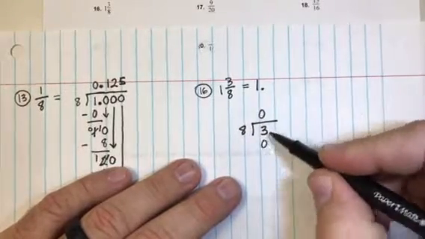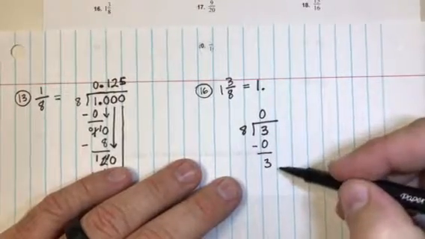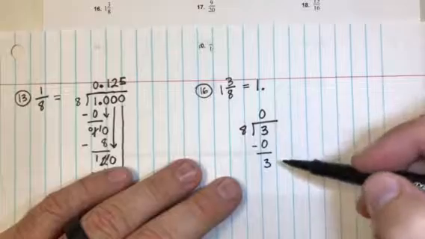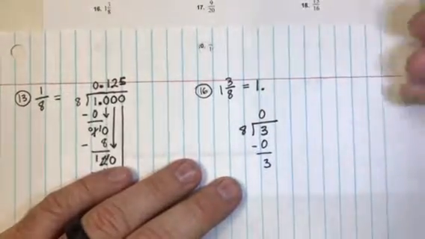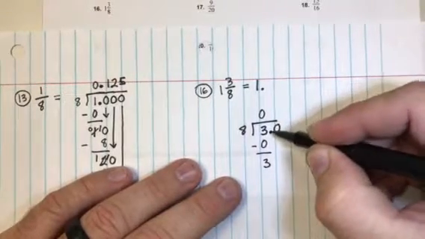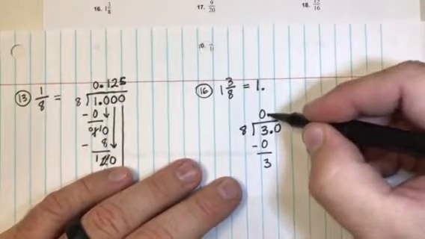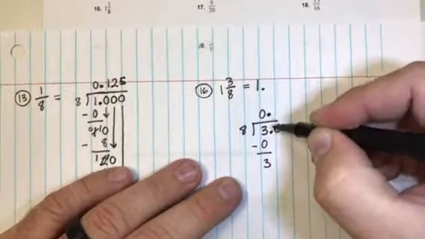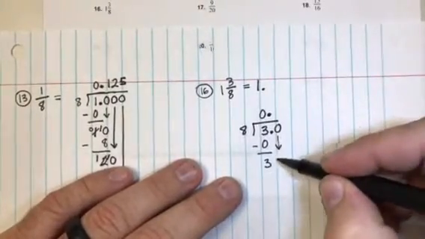0 times 8 is 0. We subtract, and then we go to bring down. There's nothing to bring down, but we need something to bring down so that we can keep going and figure out what our decimal number is. So at this point we're going to place a decimal point here and a 0 that we can bring down. Don't forget directly above this decimal point to put the 1 for your answer. Now we have a 0 we can bring down.